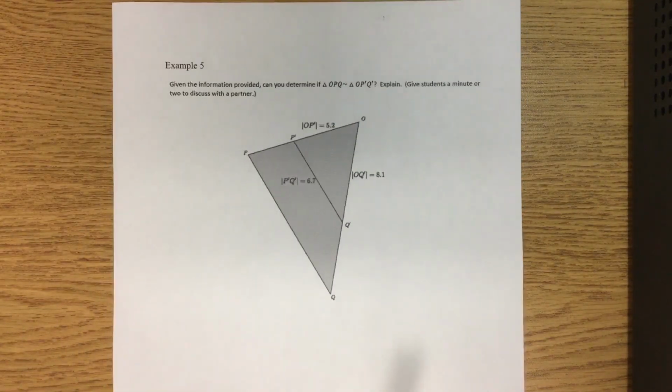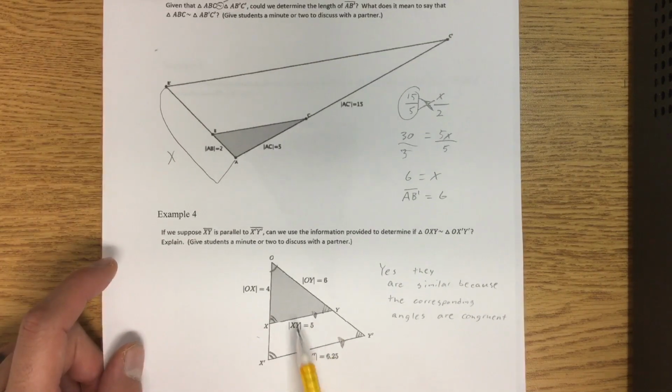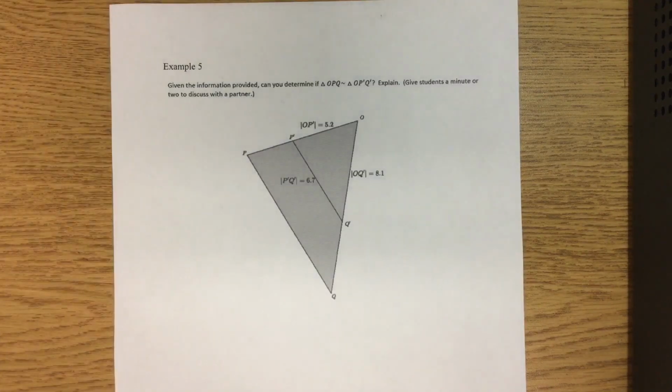All right, so example 5, it says, given the information provided, can we determine if triangle OPQ is similar to triangle OP prime Q prime? Explain. Okay, on this one, now we got to look at it, and there's a couple things here. It doesn't tell us that these lines are parallel. It doesn't say anything about that. Last time, we could use the angles to determine it because we knew that these were parallel. This time, we don't know if they're parallel or not. They look parallel, but we can't be sure because it's not telling us specifically that they are.